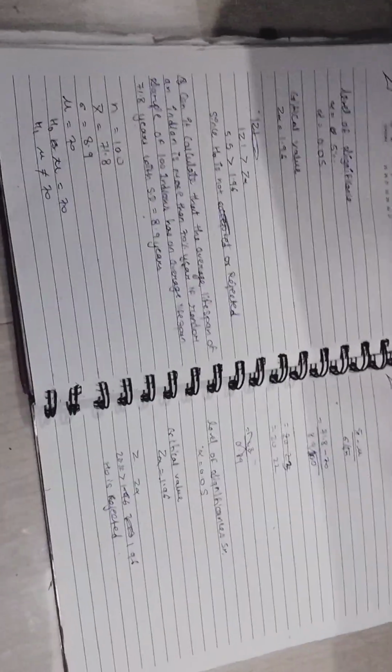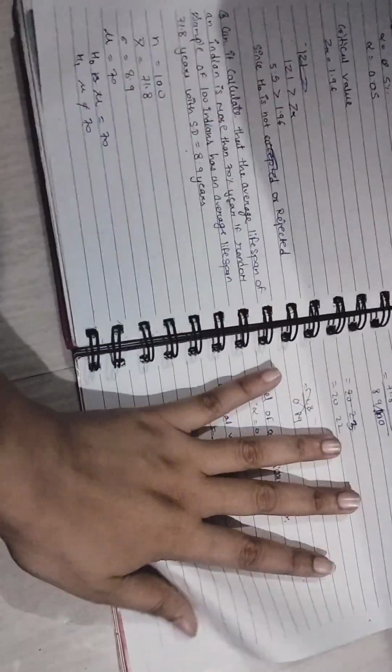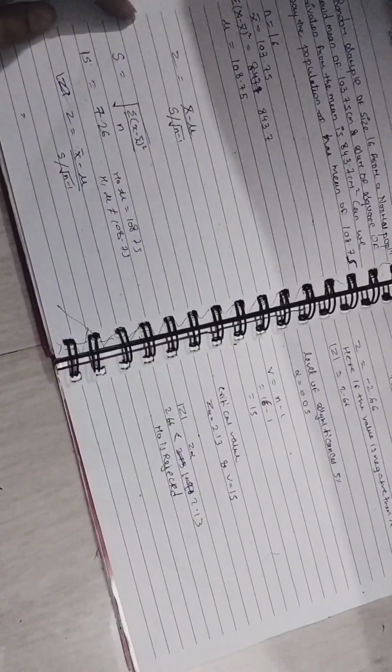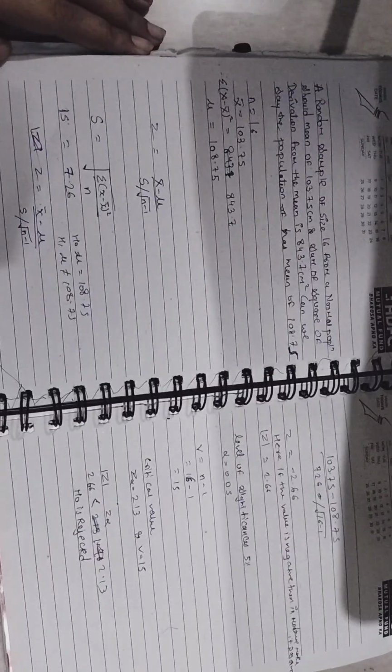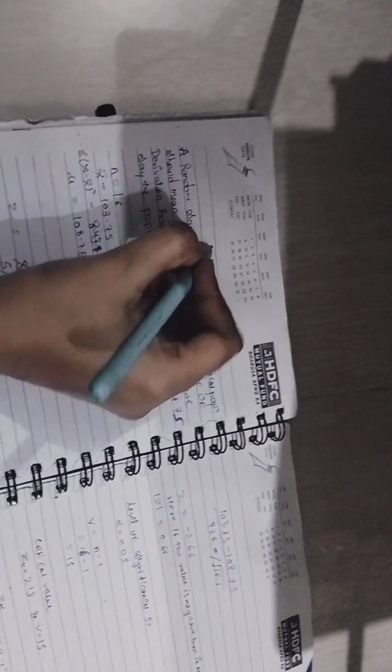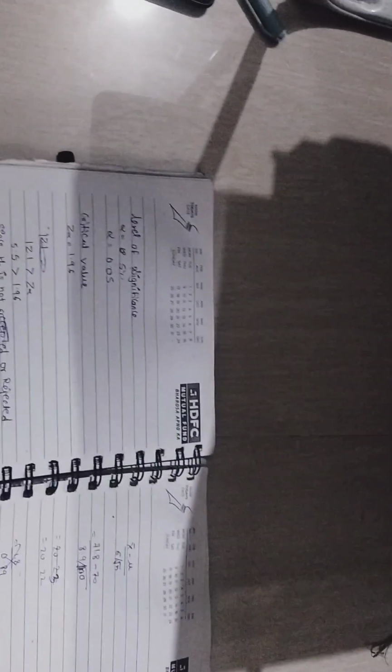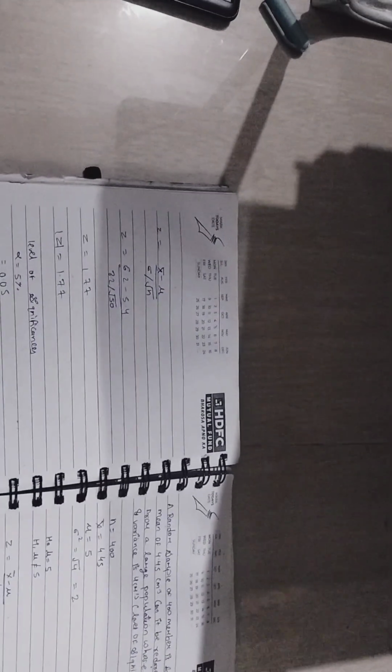Let's see t-test now. This is a t-test distribution.